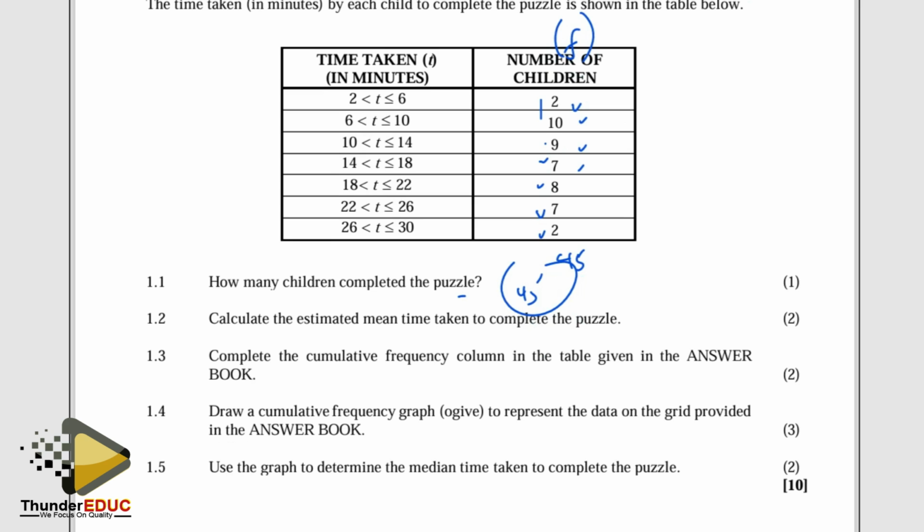Then calculate the estimated mean. There are two ways of doing this. One, you could use your calculator straight away if you know how to. If you don't know how to use the calculator, remember the estimated mean of this, because this data is grouped, is not the same as the ungrouped one, where you just add up everything and then divide.